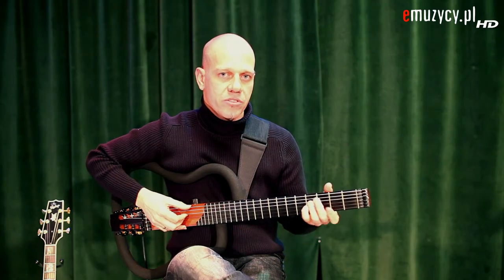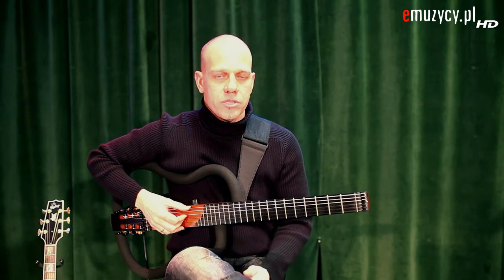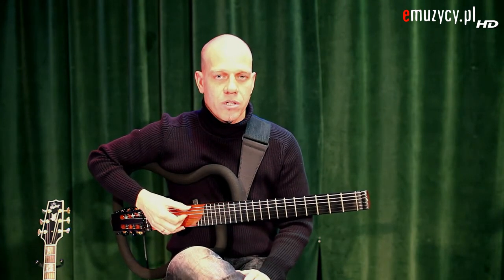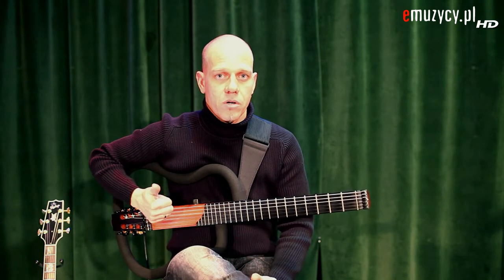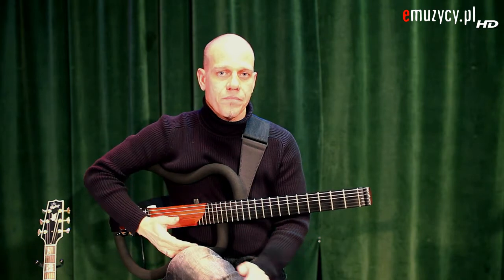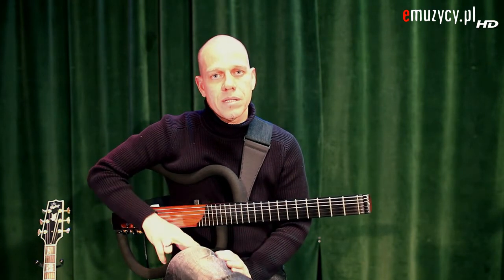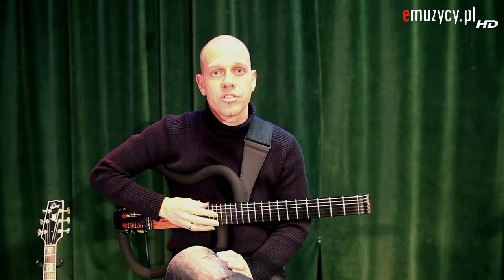So the system of these chords is like that. You have a bass tone, which is always the root, on either the low E string or the A string. And the guide tones you can find on the both middle strings, the D string and the G string.